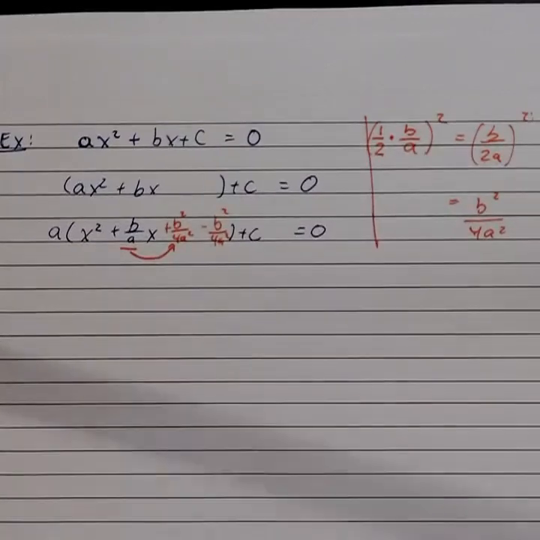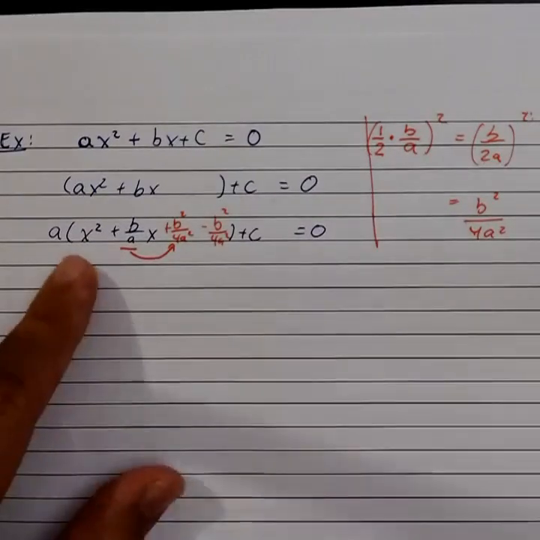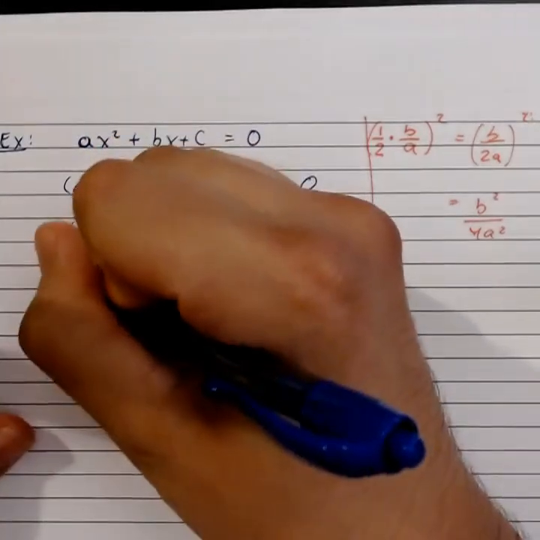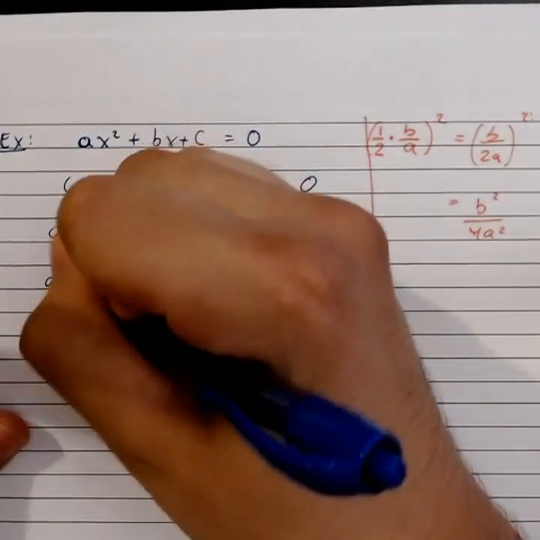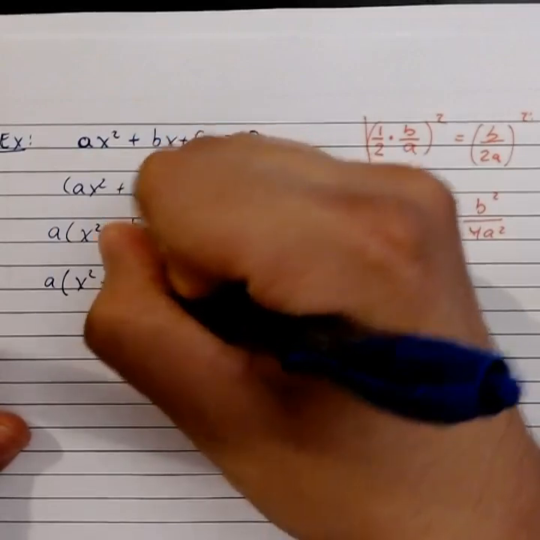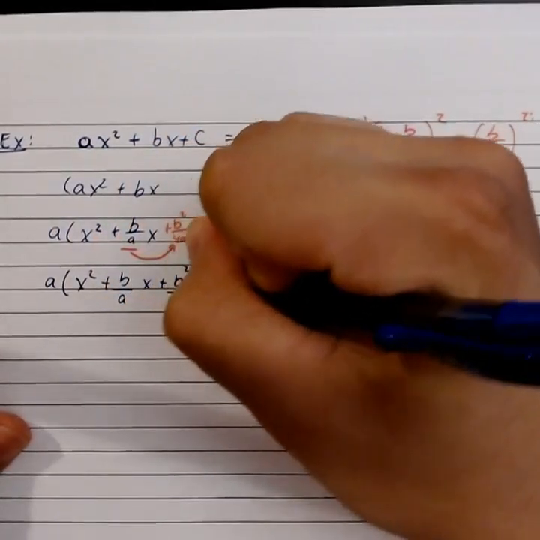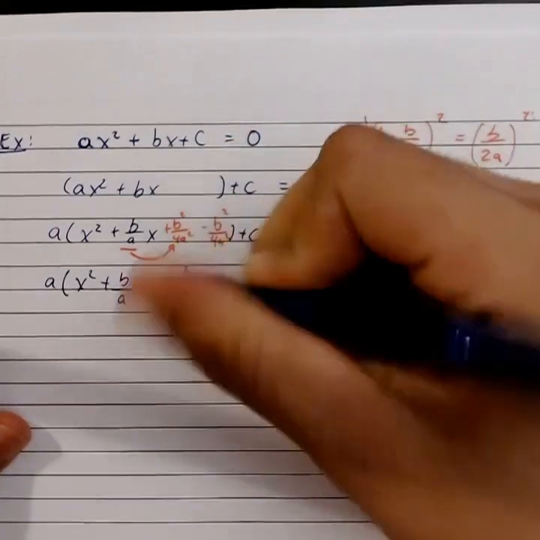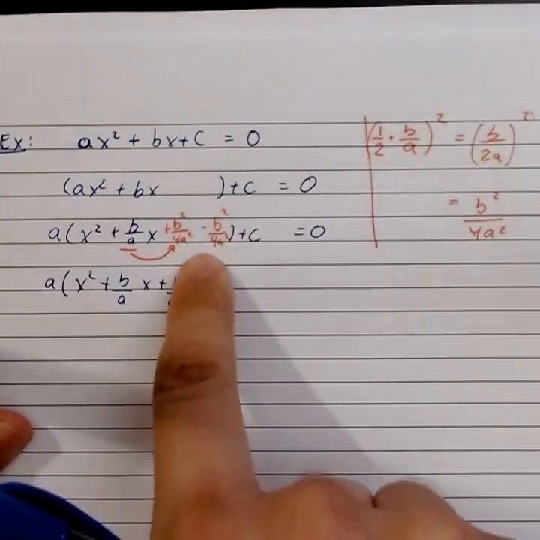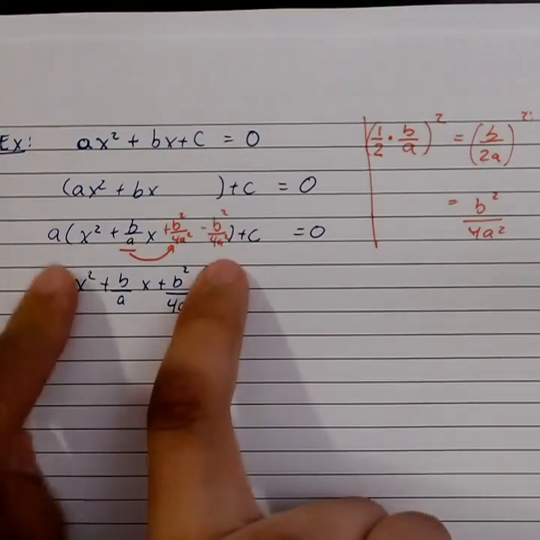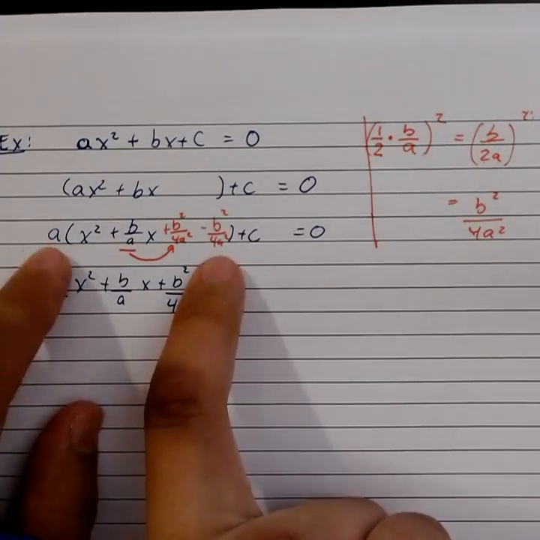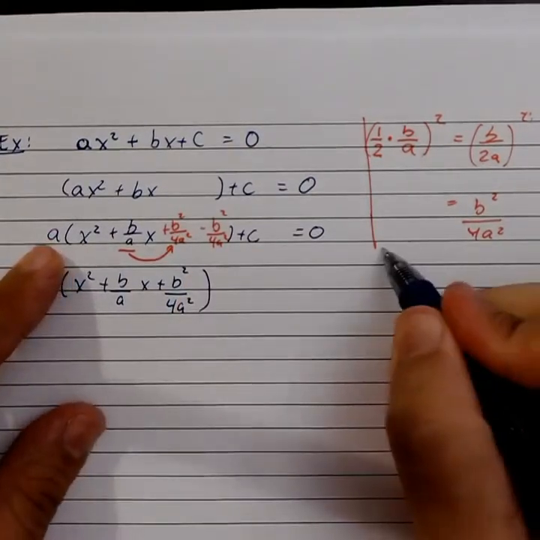Okay, so now what? Well, now I'm supposed to keep these together. So leave the a right there. Let's have x squared plus b over a x plus b squared over 4a squared. And then this is supposed to come to the outside. But when it comes to the outside, I'm supposed to multiply it by that number there. Well, how do you do that?